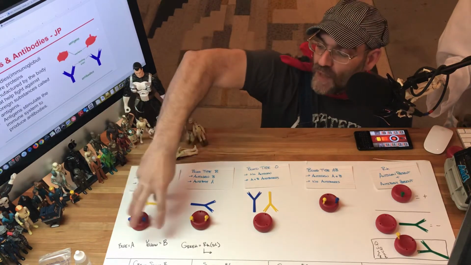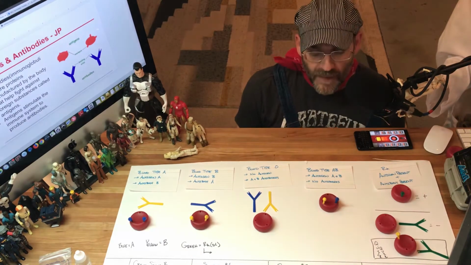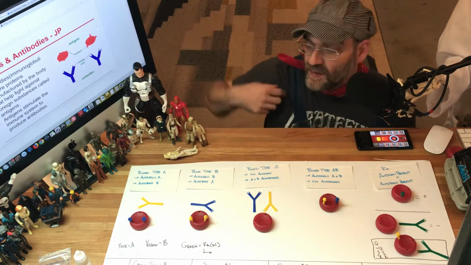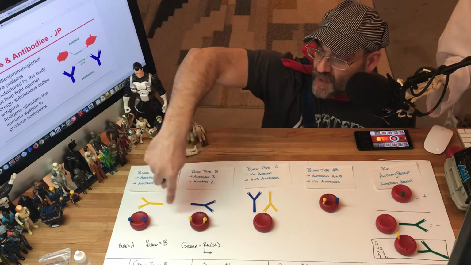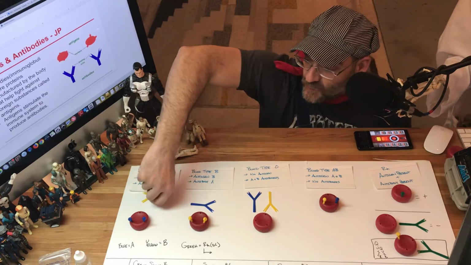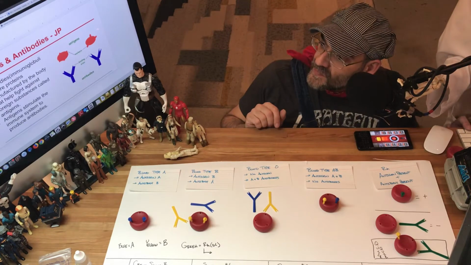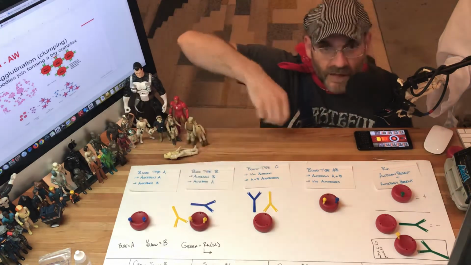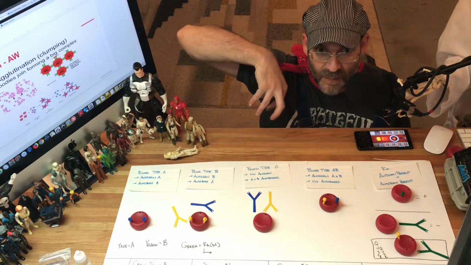And so this is why a person would not be able to donate to a person with type B blood, because the B antigens would come in contact with the B antibodies, and what antibodies do is something called agglutinate, which is clumping. And so this is to prevent foreign blood or other foreign particles from entering the body.